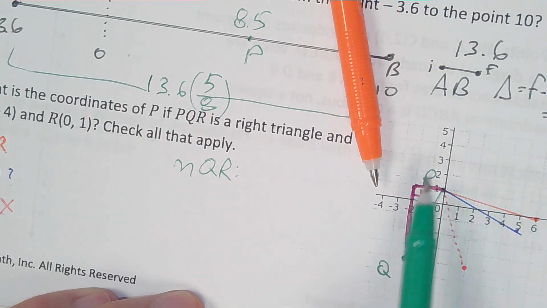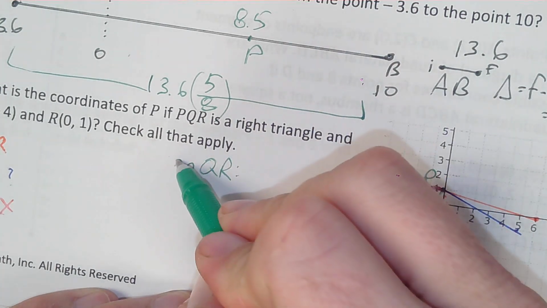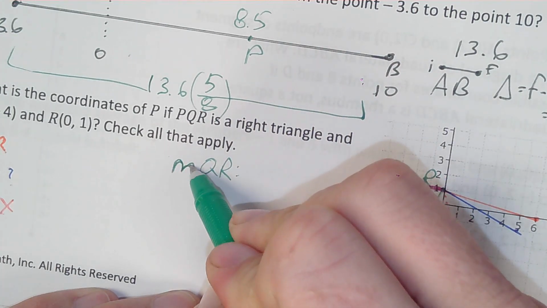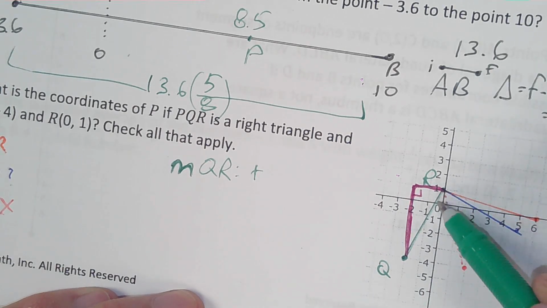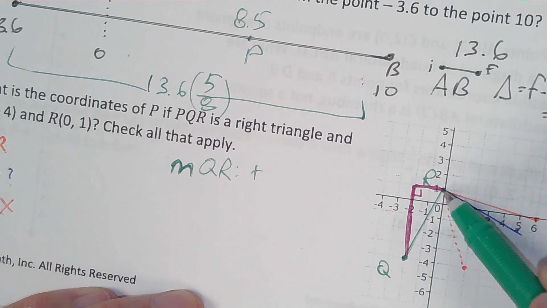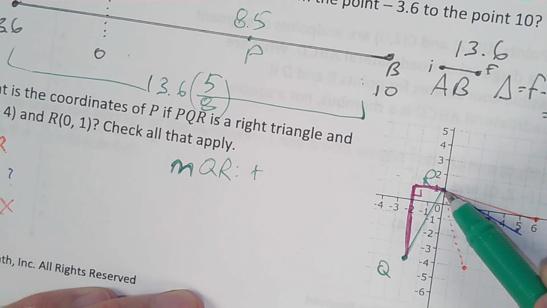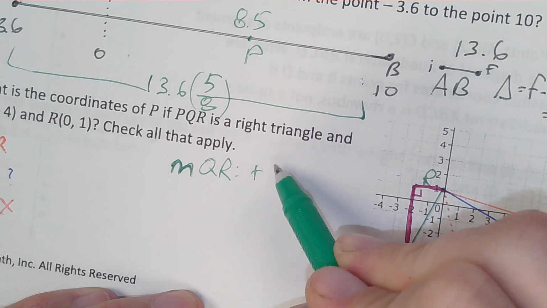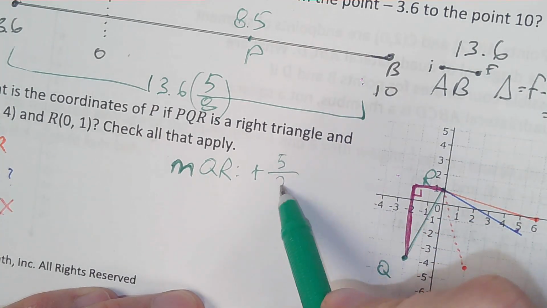I have this coordinate plane to deal with, so I can just use it. I can look at it qualitatively. I don't have to do any math really, right? So it's positive because it's going from left to right. It's going up, so it's positive. And my change in y, my absolute value, goes from 1 to 5, or 4. So my change in y is 4, and my change in x is 5, so the slope is 4/5.